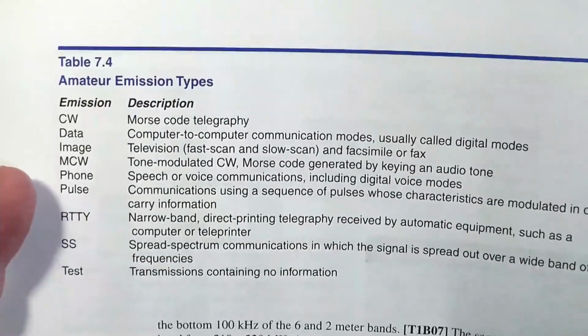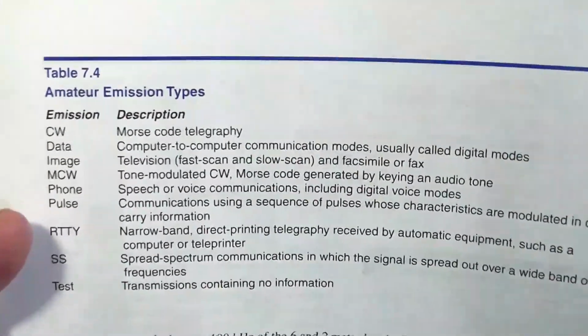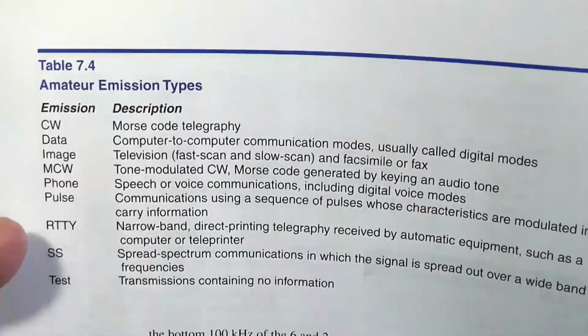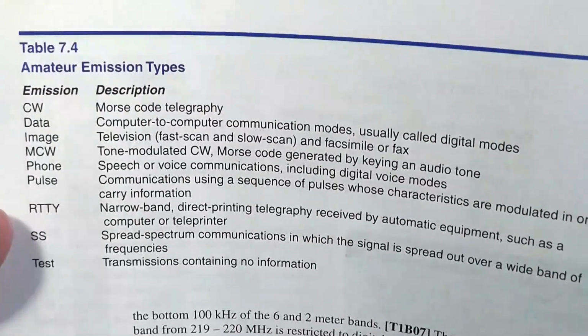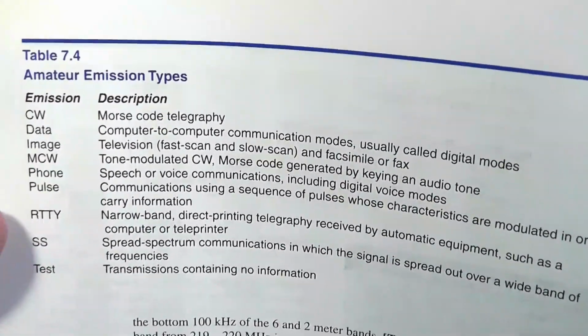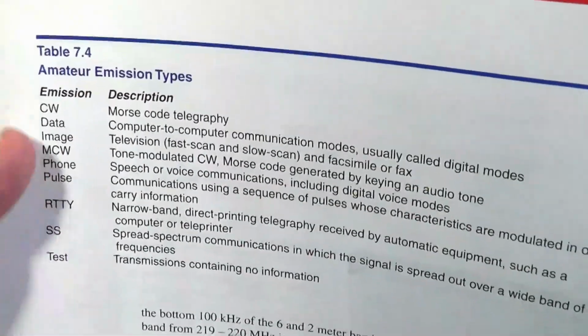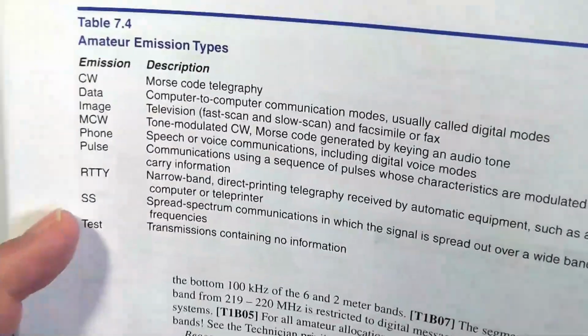MCW is modulated CW. That's CW over FM. Phone is, you know, AM and FM and upper and lower sideband. Pulse is where the shape of the pulse is modulated to put information on it. Normally you'd think of that as a data mode. RTTY, we know, is radio teletype.